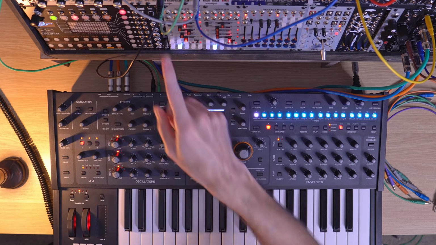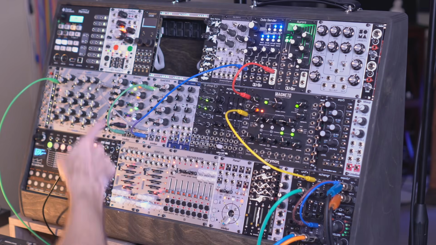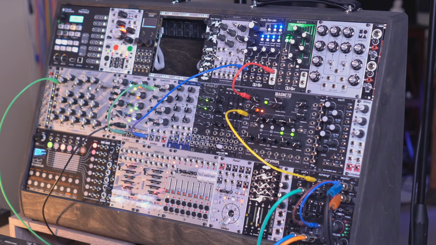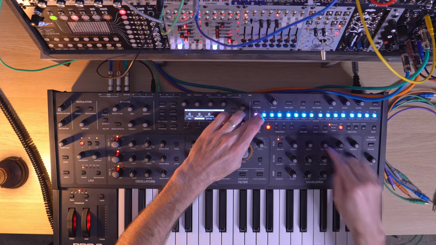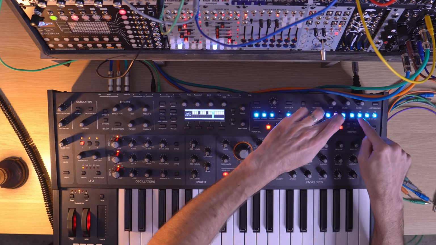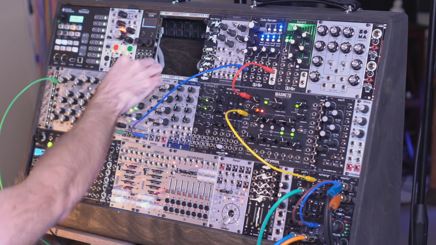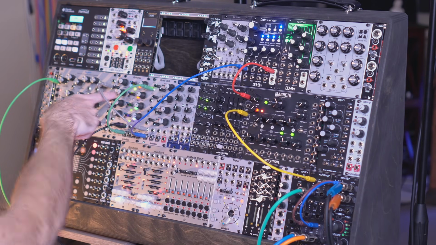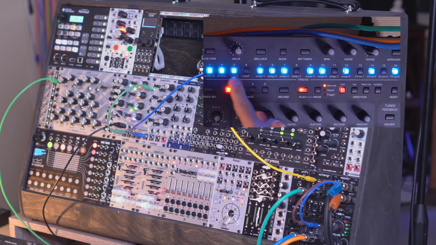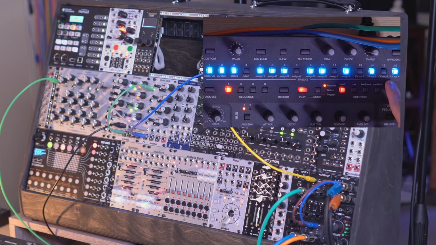So if I turn that down, I should see when I play here that those gates are happening. So let me change that to, let's get some random stuff in here. Now you can see that being reflected in the Quadrax there and in my quad VCA, what is happening on the sequencer lane here.